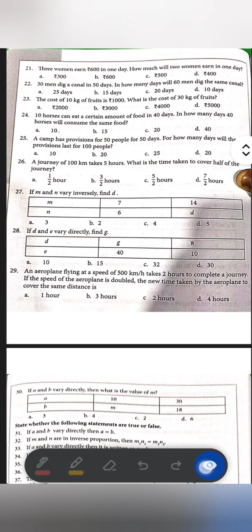Now come to the next part. Question number 21. 3 women earn 600 rupees in one day. How much will 2 women earn in one day? So here the day is constant. The more laborers work, the more income they will get. Correct? So here 3 women earn 600 rupees per day. It is asking how much 2 women will earn in one day. It means the same day is constant here. So 3 twos are 6, 200s, and do the cross multiplication. We will get the answer 2 into 200, rupees 400. Option D is the correct answer.